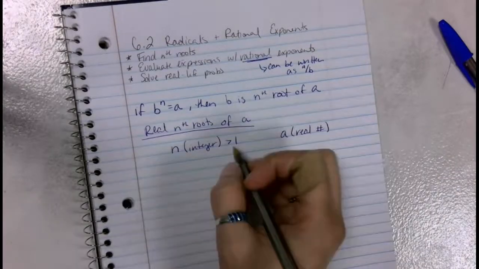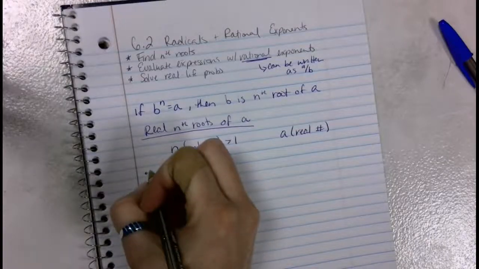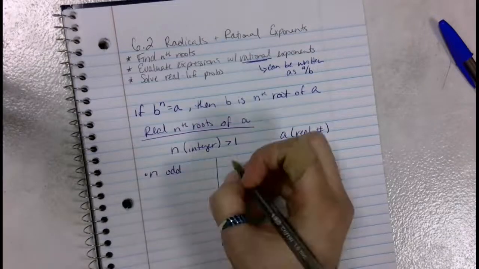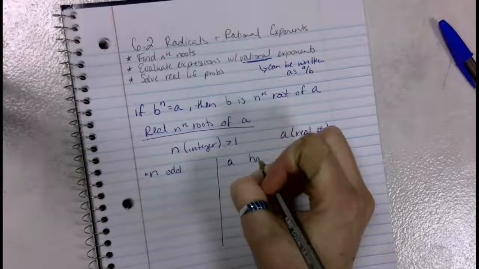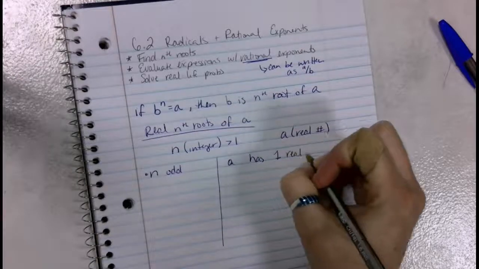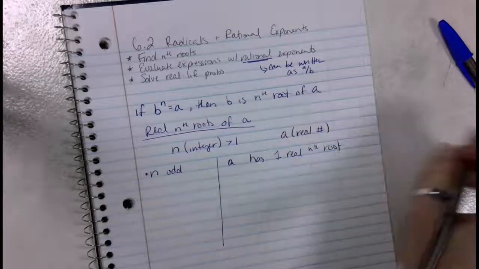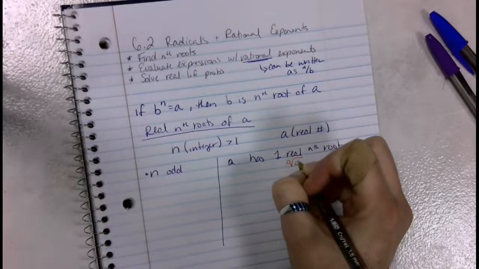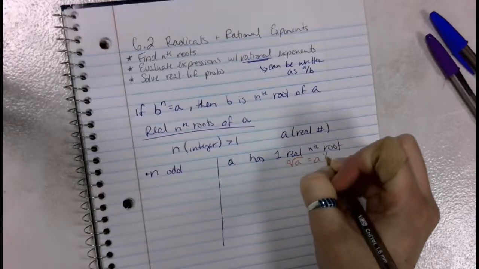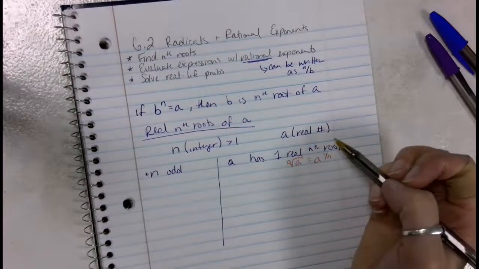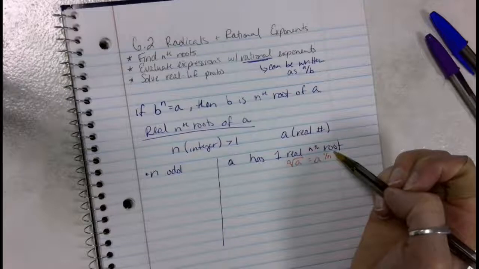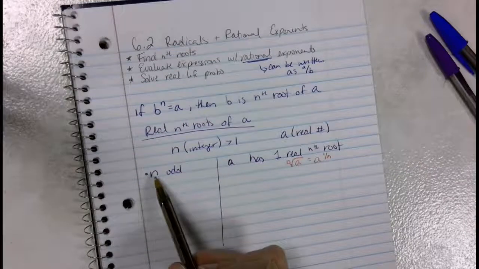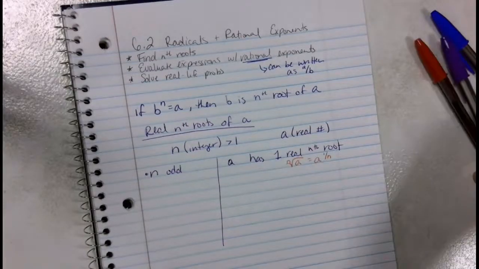Keeping these two things in mind, if I know that n is odd, then I know that a has one real nth root. What that looks like is the nth root of a equals a to the 1 over n. We're going to look at some numerical examples of this, but this is what we want to keep in mind when we're going through those examples and working on our homework. So if n is odd, I've only got one real root.